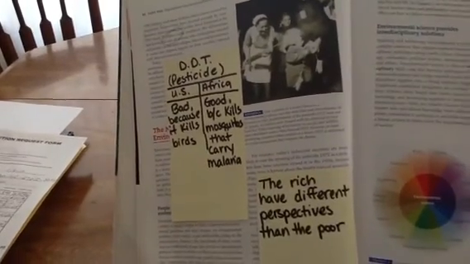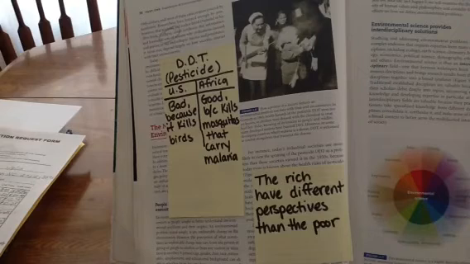And on this page we also come across the concept that the rich have different perspectives than the poor. We can say, yay environment, we'll buy organic, we will do what's right for the environment, but also we have more spending power. The poor don't have a lot of options to do the right thing for the environment. They're just trying to survive.